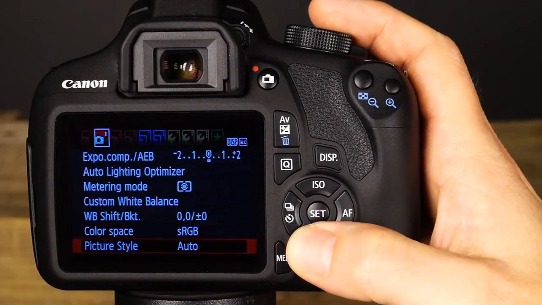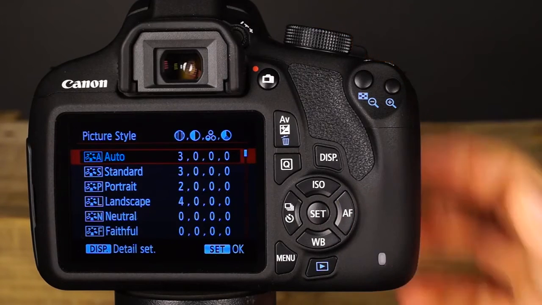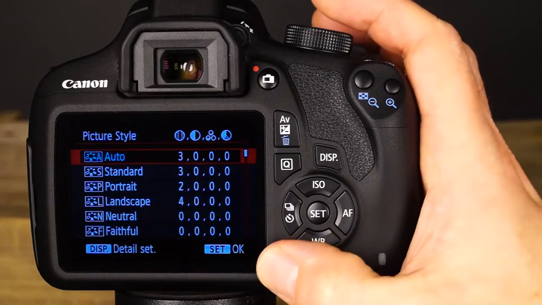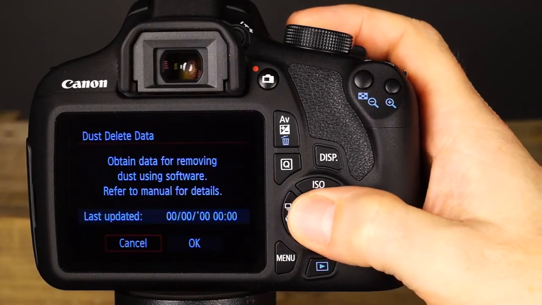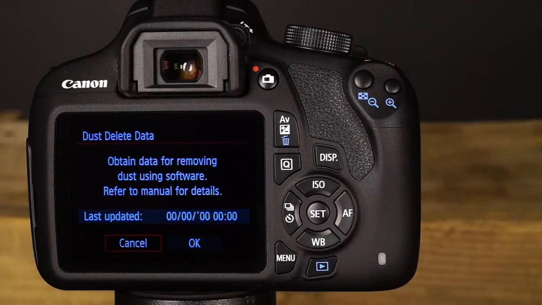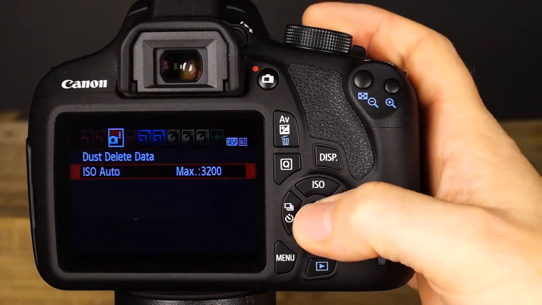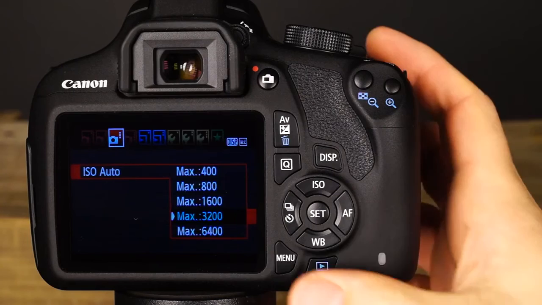The next menu item is the picture style setting. Here you can choose from 7 preset picture style settings and 3 user-defined picture style settings. The third shooting menu has 2 menu items. First, there is the Dust Delete Data setting. Using this setting, combined with the software that was included with your camera, will automatically remove any dust spots on the image sensor from your images. The ISO Auto setting will allow you to choose the maximum ISO that you'd like the camera to select when the ISO is set to auto.